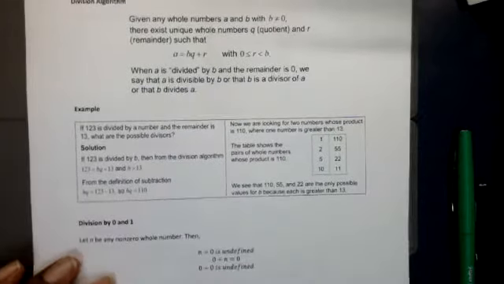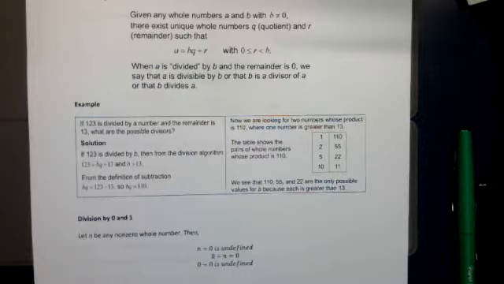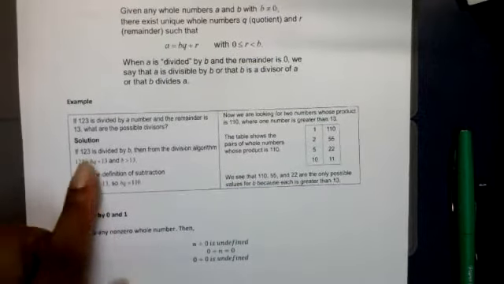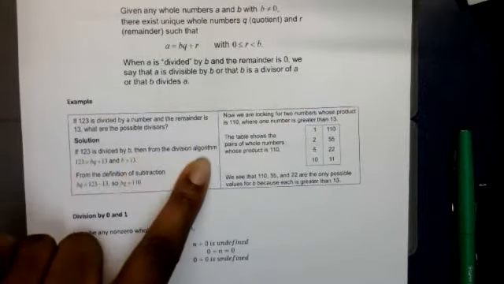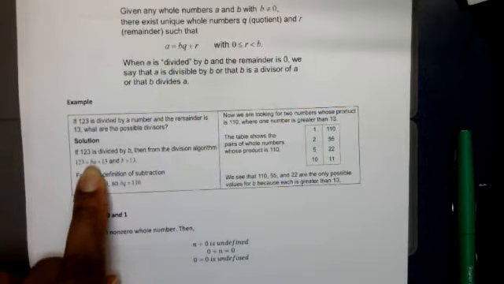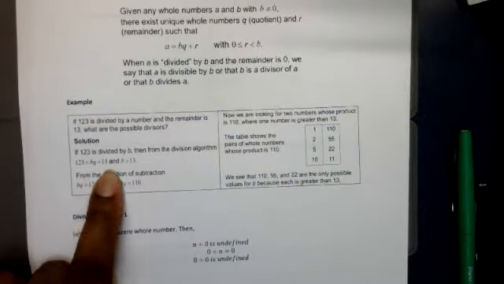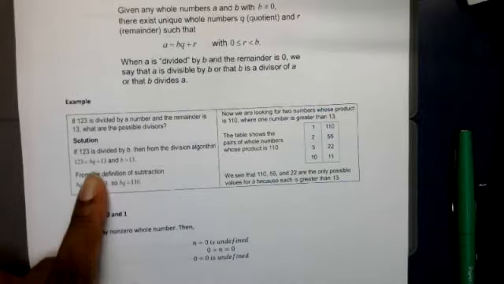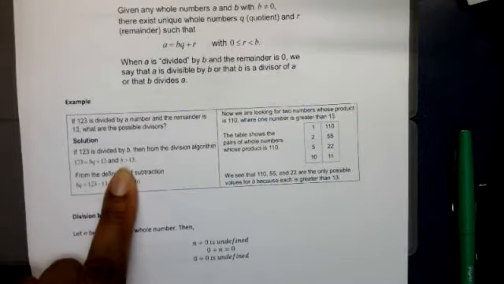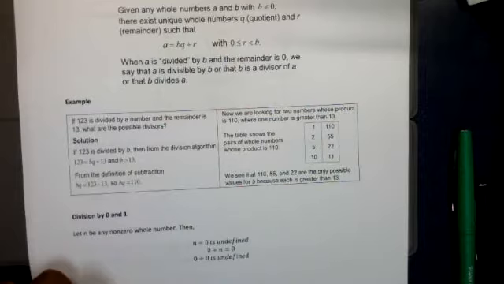Here's an example. Let's say 123 is divided by a number and the remainder is 13. What are the possible divisors? Let's say 123 is divided by B. Then from the division algorithm, 123 is equal to B, your divisor, times Q, the quotient, plus the remainder of 13. And B has to be greater than 13, because your remainder cannot be bigger than your divisor. So B must be greater than 13.